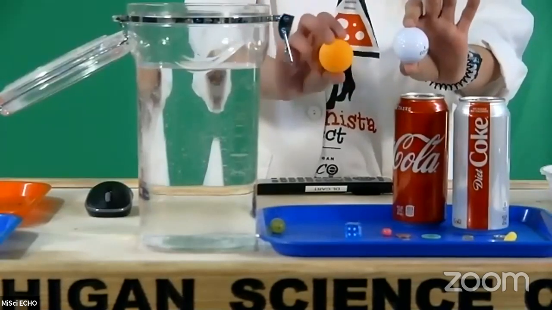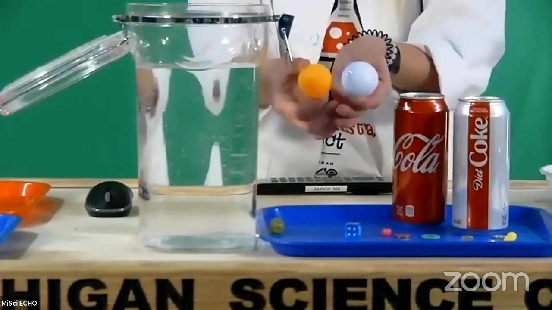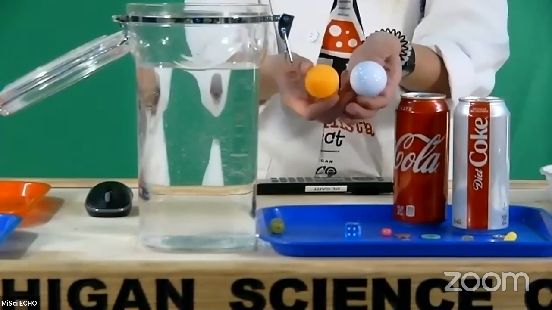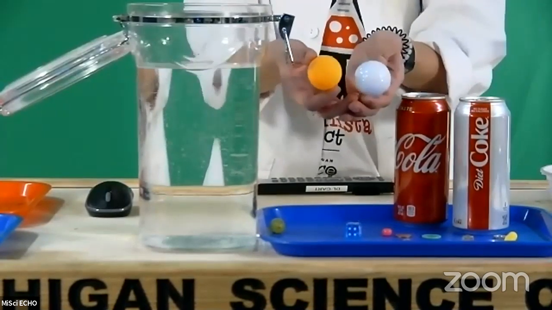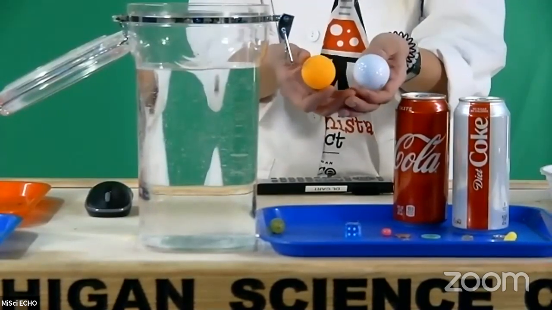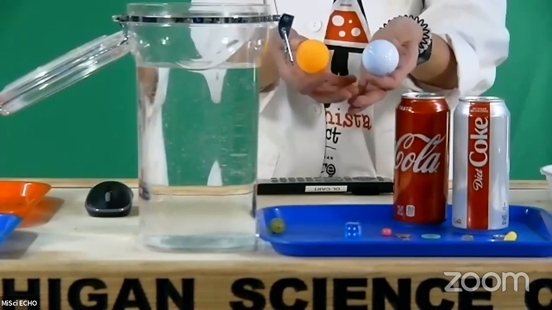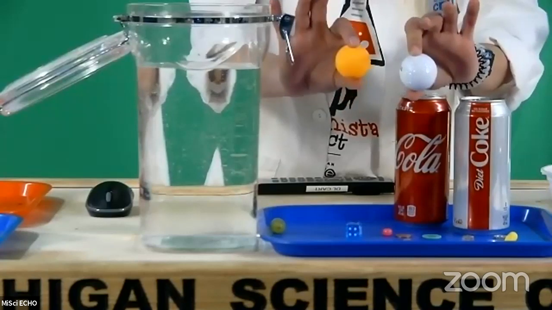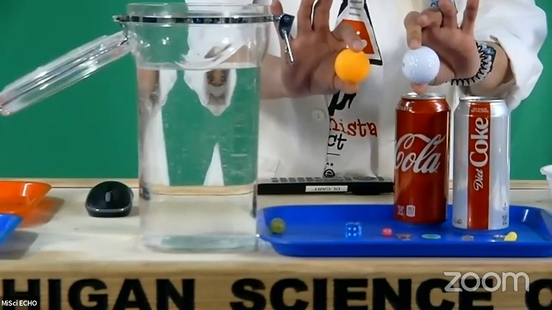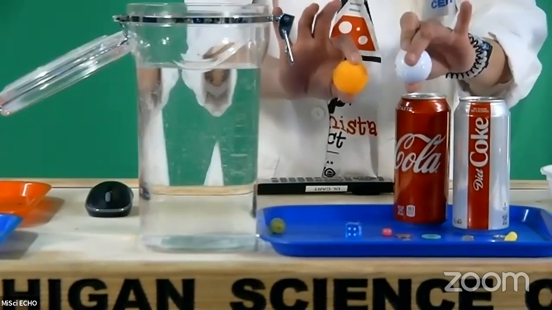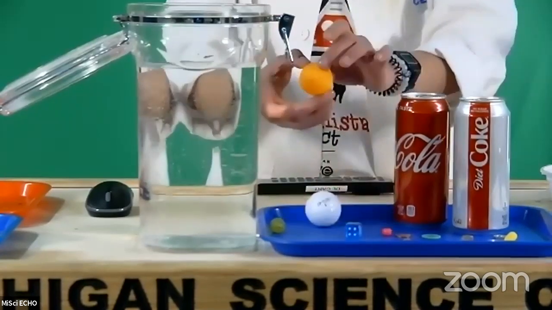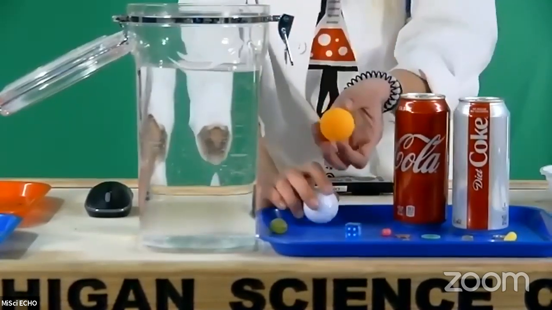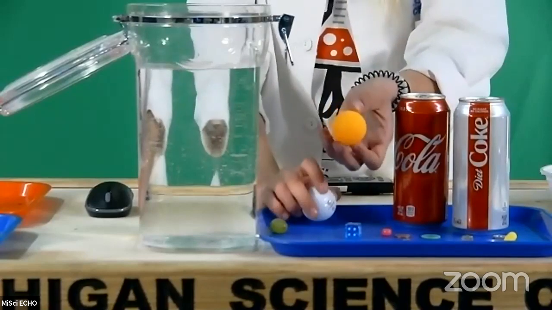We have a ping pong ball, this orange one, and we have a golf ball, the white one. Right now they're approximately the same size, just like in that diagram that we talked about with density, right? So we've got objects of approximately the same size, but very, very different in density. So tell me, do you think the ping pong ball will sink or float?